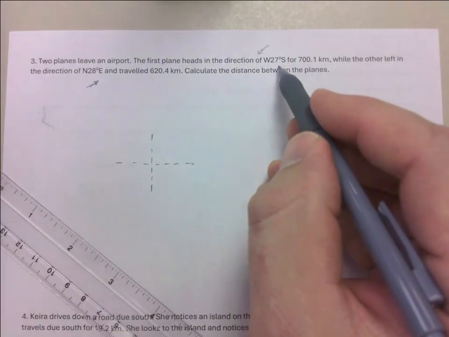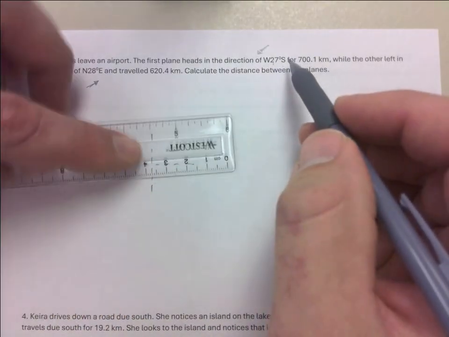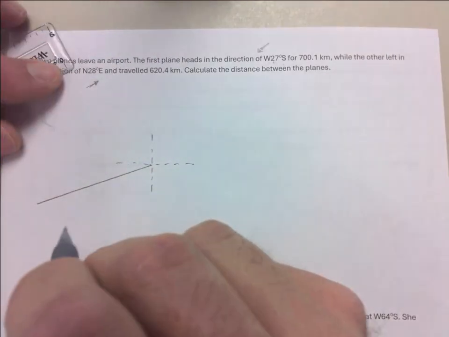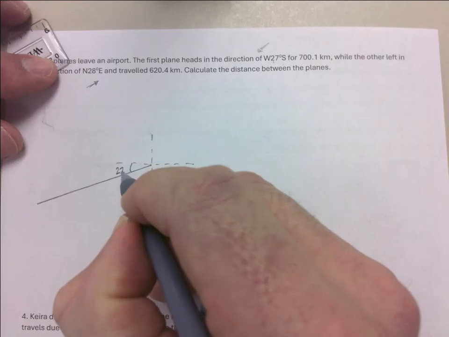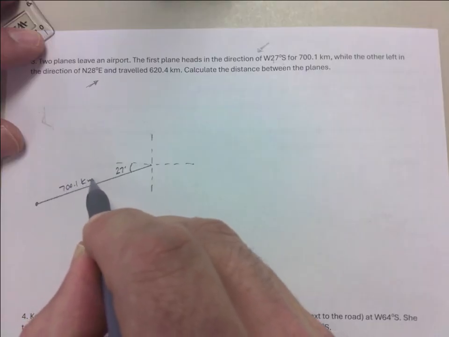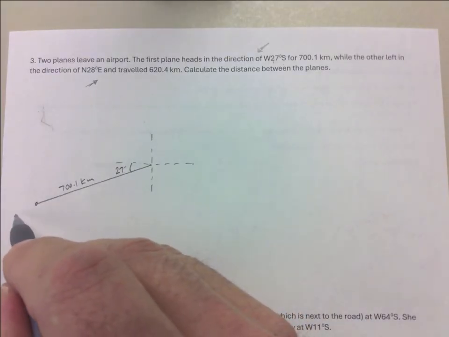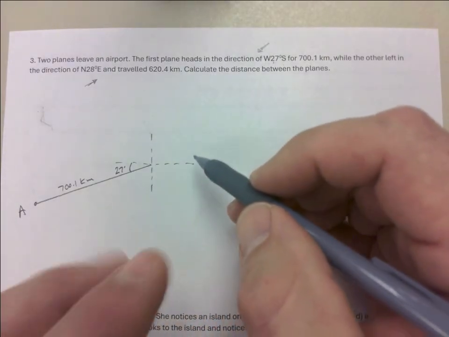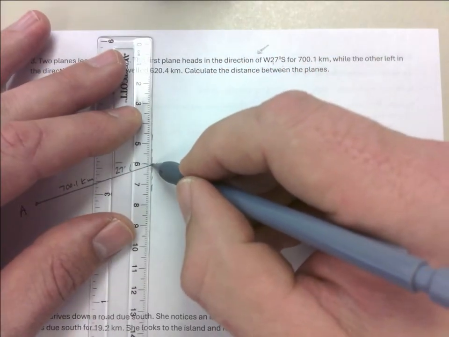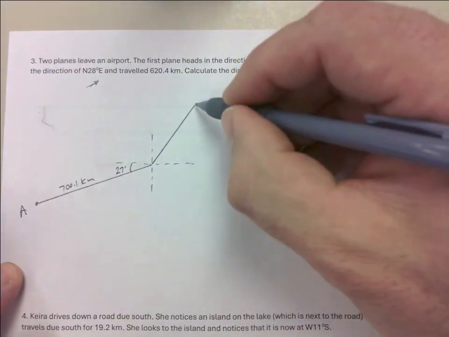West 27 south, kind of like this. Exactly like this AC, same idea. West 27 south. So I'm going to go west and then 27 towards the south. This is the first plane. So the 27 goes there. And this is 700 kilometers. Okay? And then this is plane A. I'm going to call this plane A. And then plane B is going north 28 east. So we're going north 28 degrees towards the east. And this is 620 kilometers.